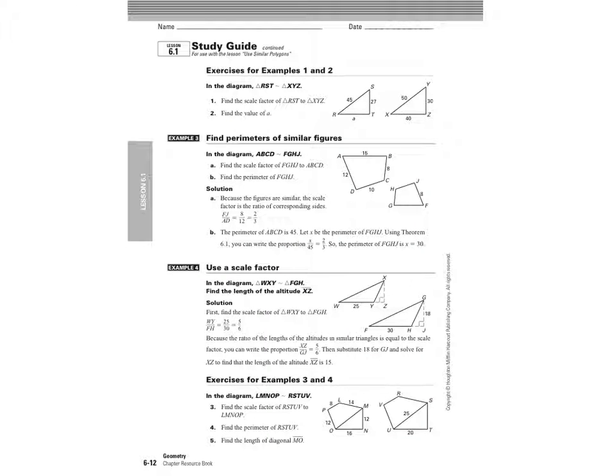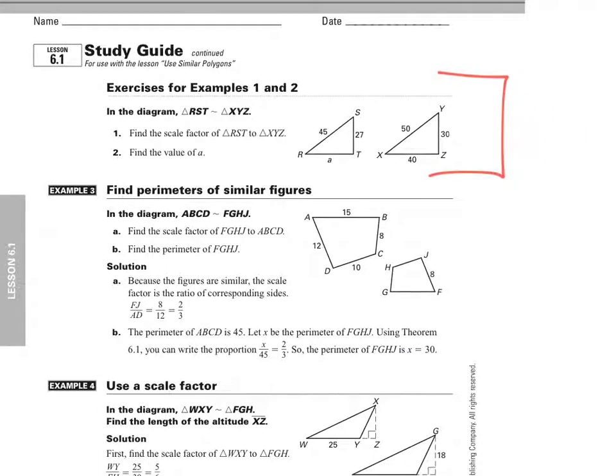So from page 2, example 1 and 2, or exercises, this is what I just did. So here are 2 problems where you can find the scale factor, number 1, and then find the value of A. So this is exactly what you did on the first quiz. You have those to study from. You will have to find a scale factor and the similarity statement. Again, you will not have polygons, but the process is the same for finding the scale factor. You would match the corresponding sides.